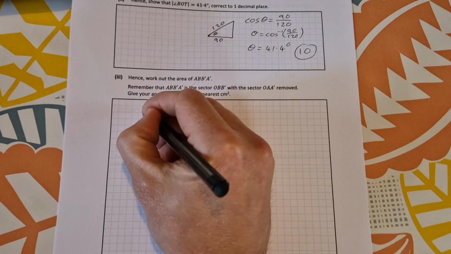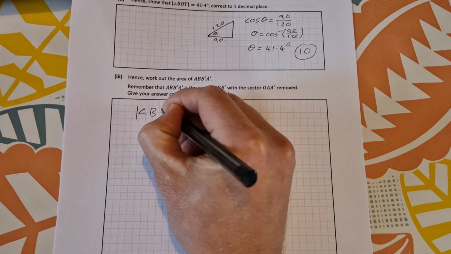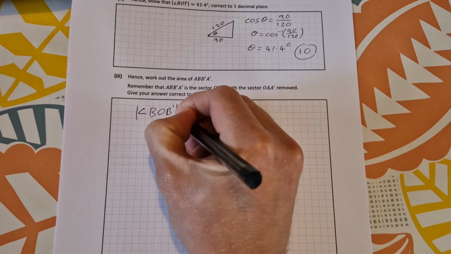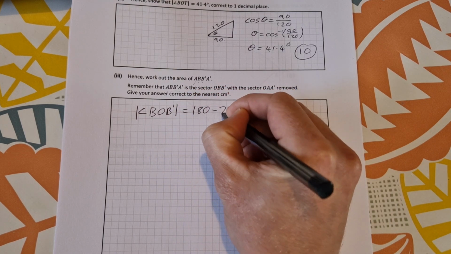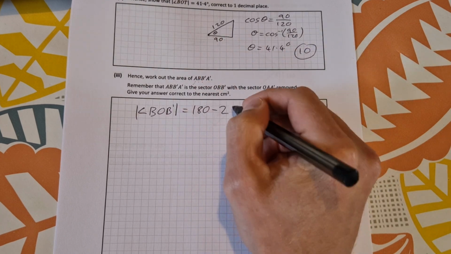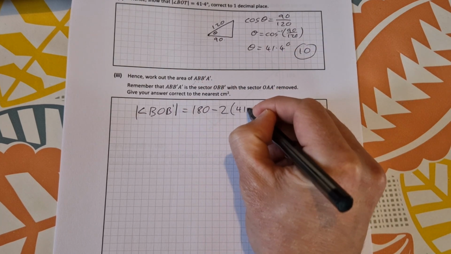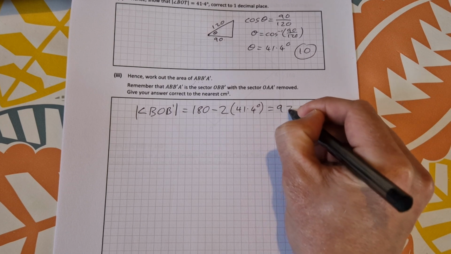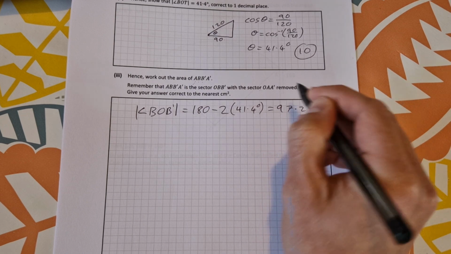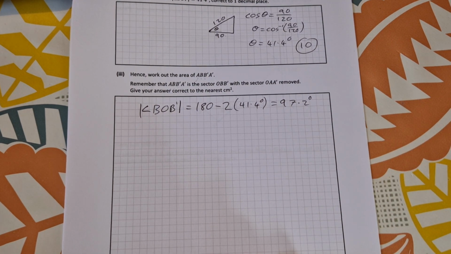So the angle BOB prime is equal to 180, which is our straight line, minus twice this angle, twice that theta, minus twice 41.4 degrees. So that is 97.2 degrees.